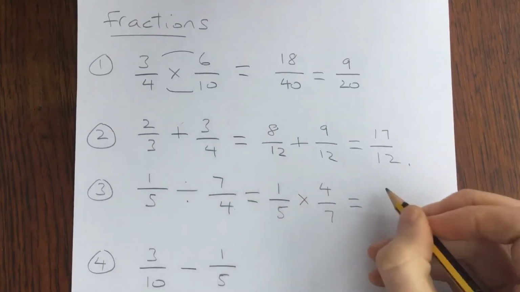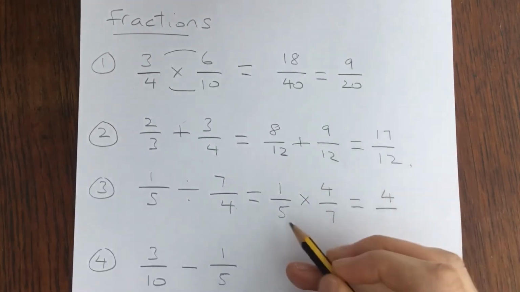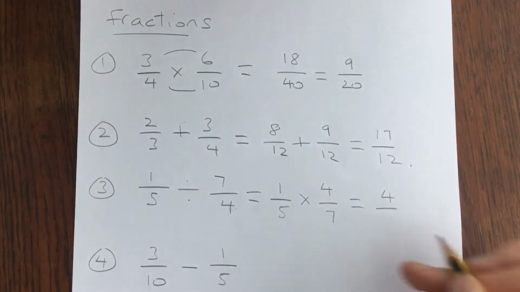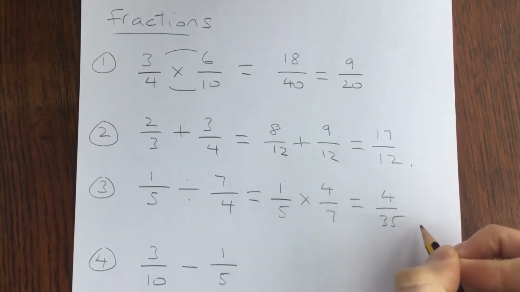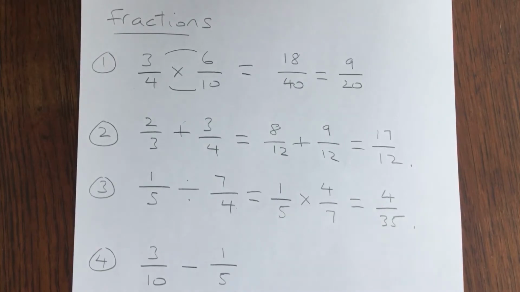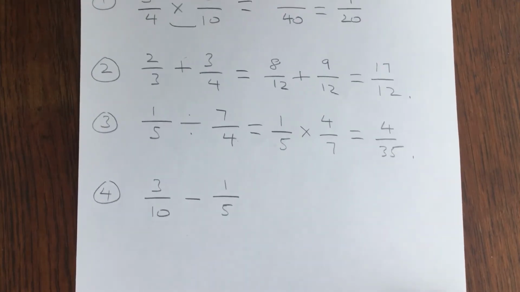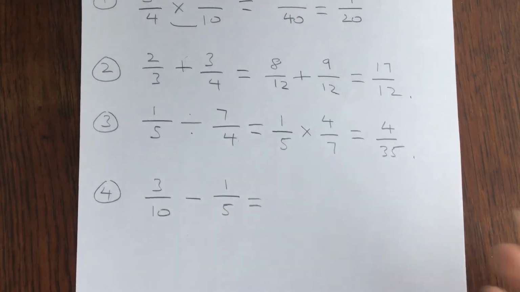So top times top is 4. Bottom times bottom, 5 times 7 is 35. And there we go. Okay, finally, subtraction.